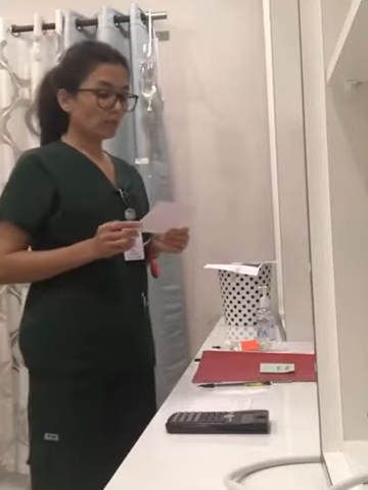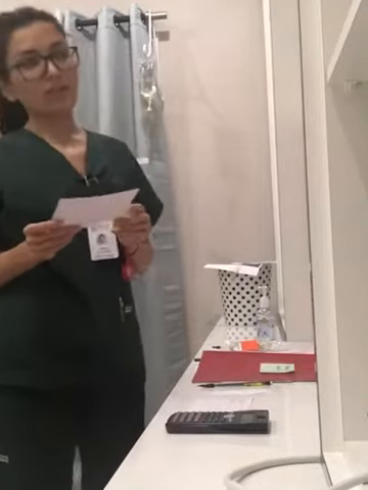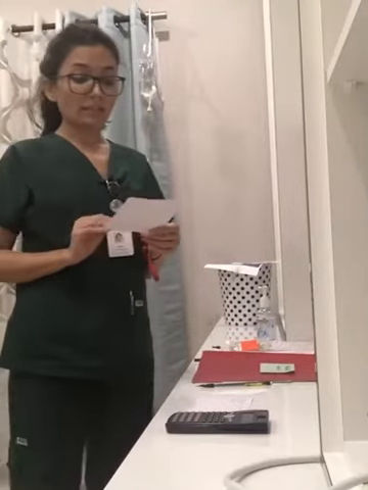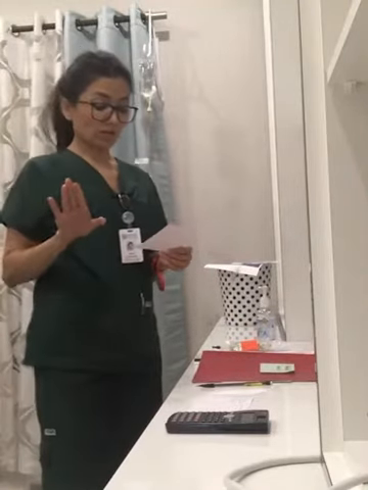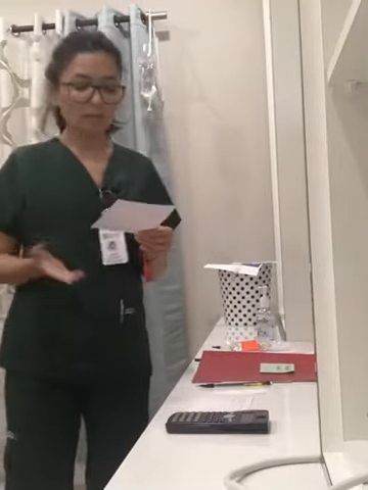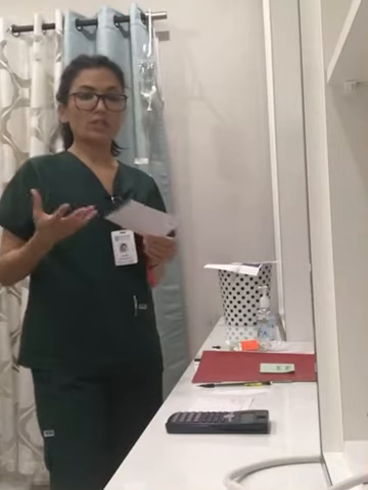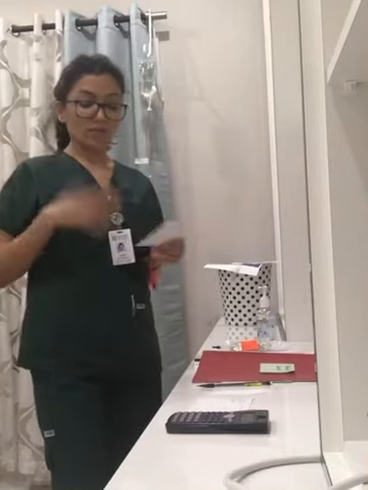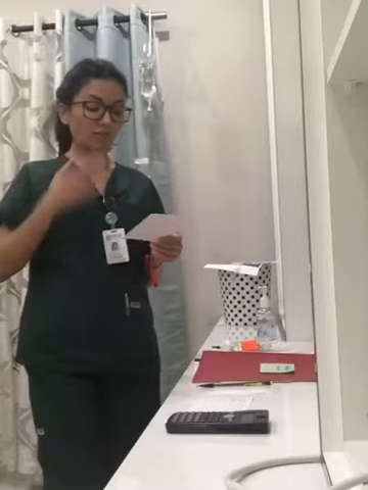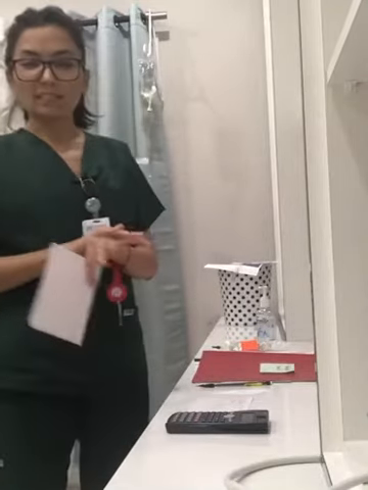Some common side effects are going to be nausea, vomiting, dizziness, fevers and chills, and headaches. Some serious side effects are going to be dyspnea, and also some lab results, for example an increase of AST, ALT and BUN, and also some rashes.